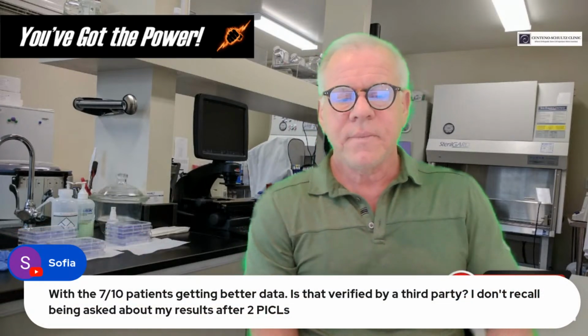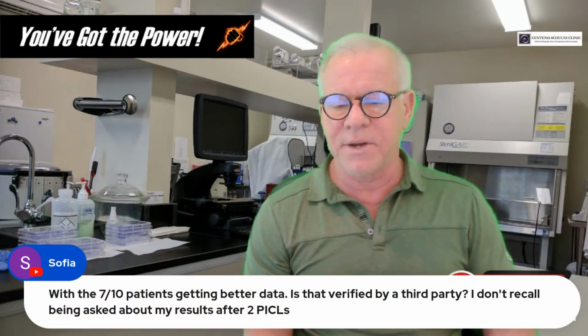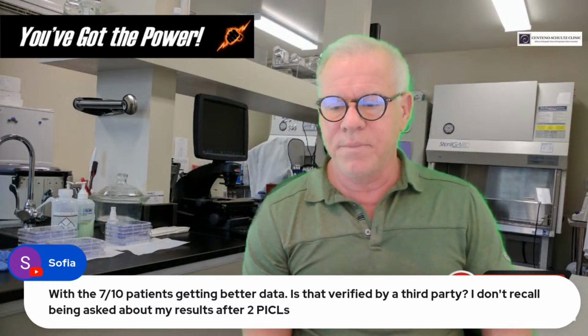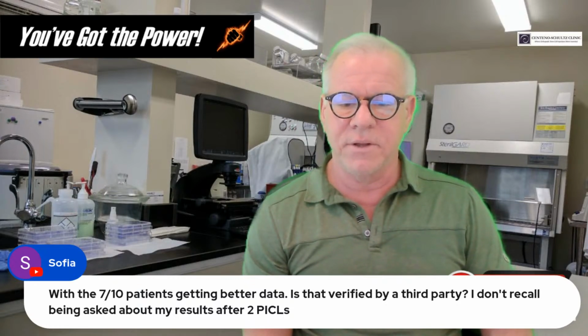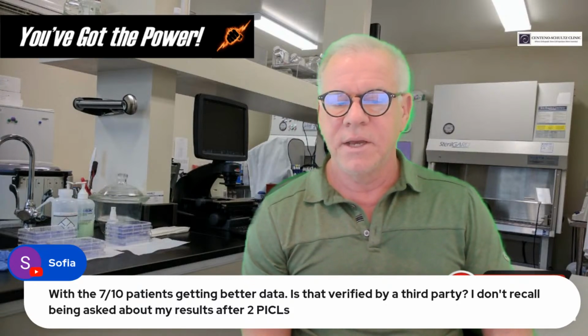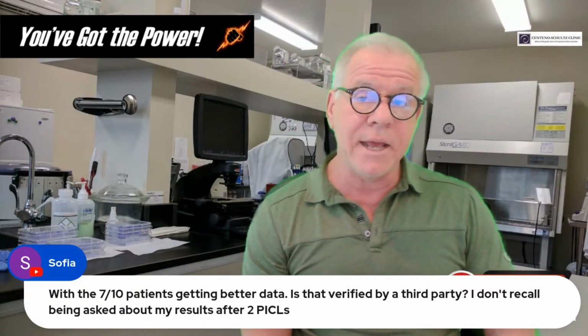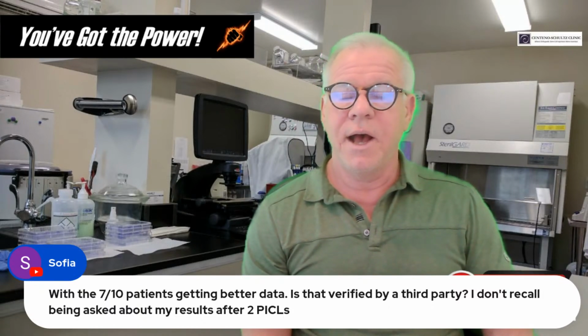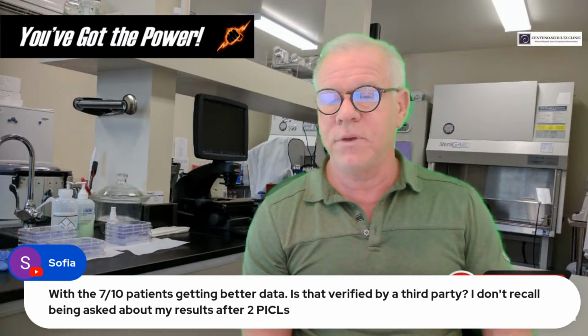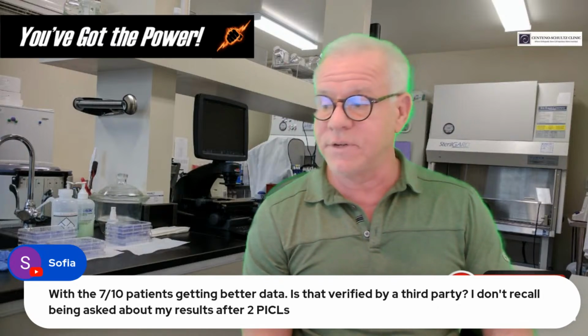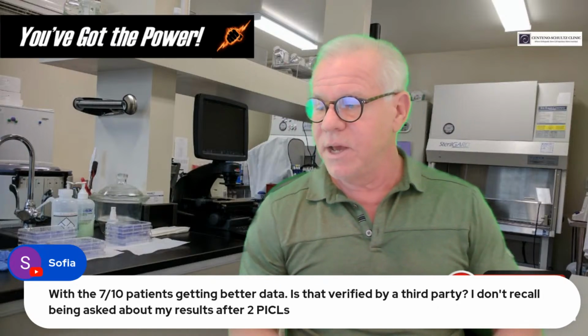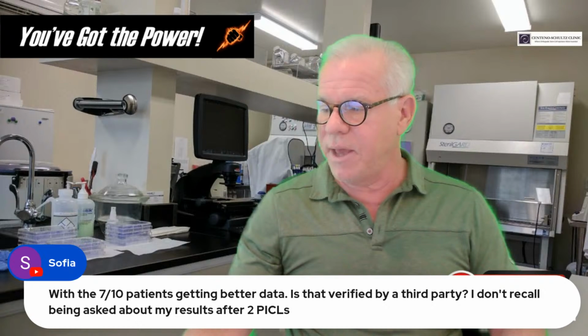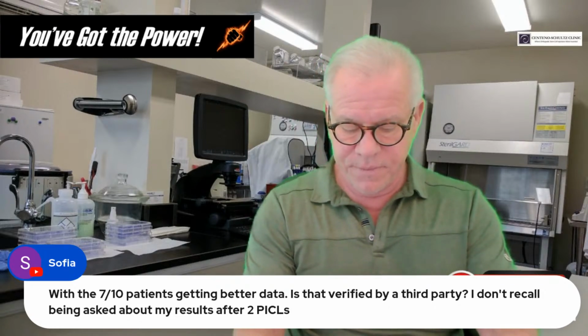Sophia asks, with the 7 out of 10 patients getting better data, is that verified by a third party? I don't recall being asked about my results after 2 PICLs. Yeah, Sophia, you should have been getting registry data. So if you have registry questionnaires to fill out, if for some reason you weren't getting those, I will put my email down here.